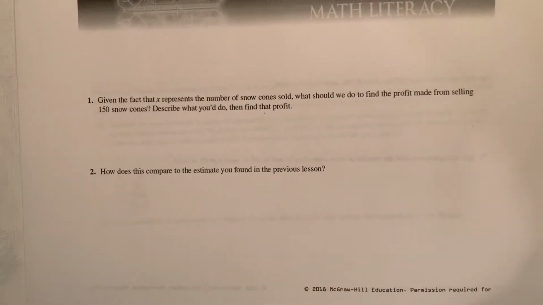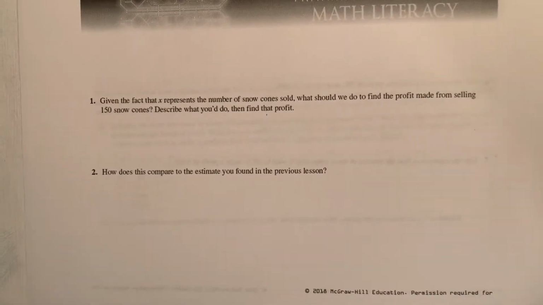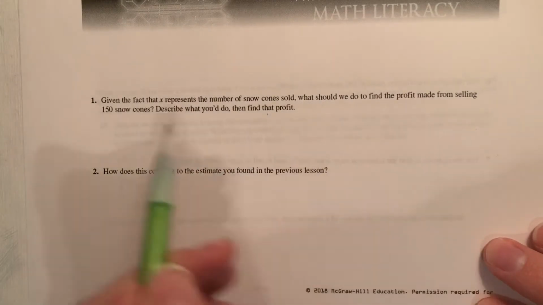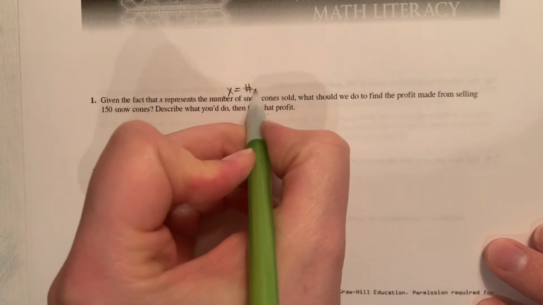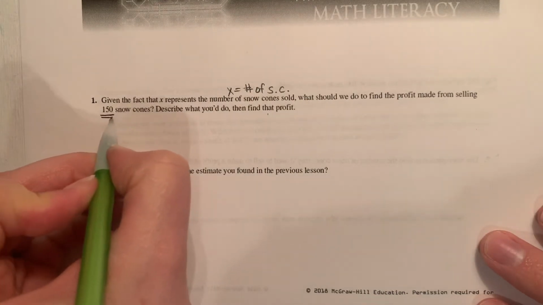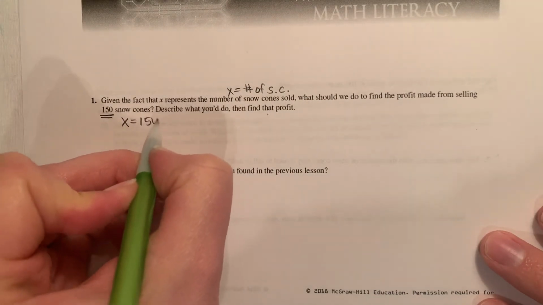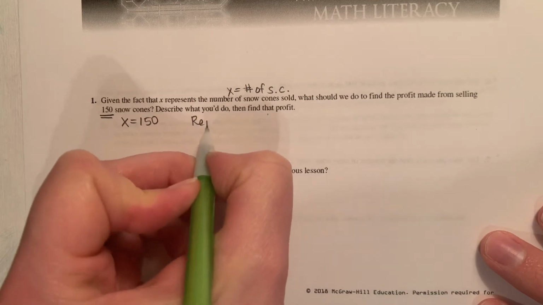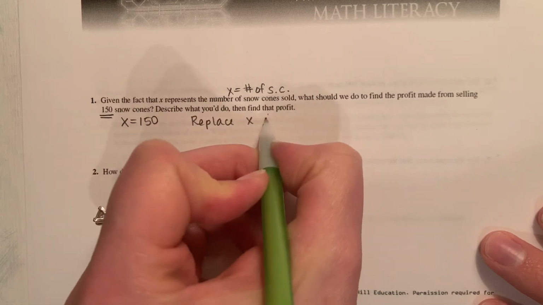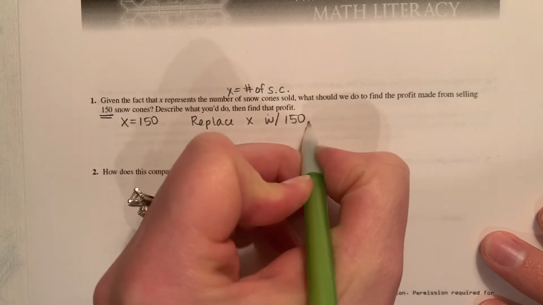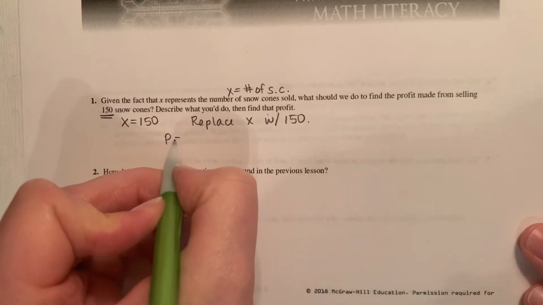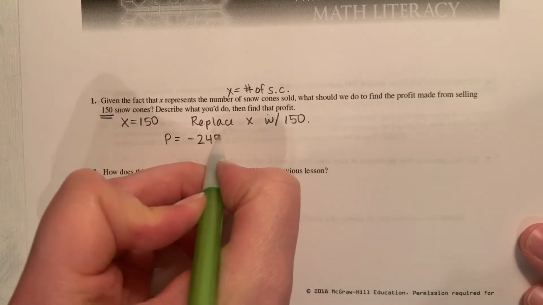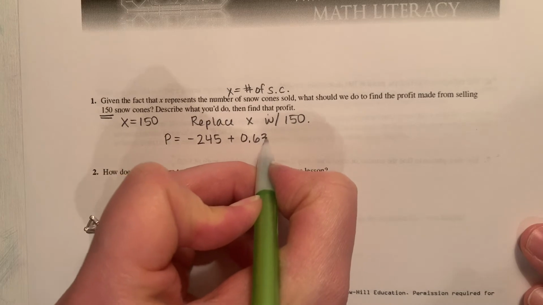It says, given the fact that X represents the number of snow cones sold, what should we do to find the profit made from selling 150 snow cones? Well, if X is the number of snow cones, then this tells me that X equals 150, right? So we are going to replace the X with 150 in the equation that's given to us at the beginning of the lesson. The equation is P equals negative 245 plus 0.63X.